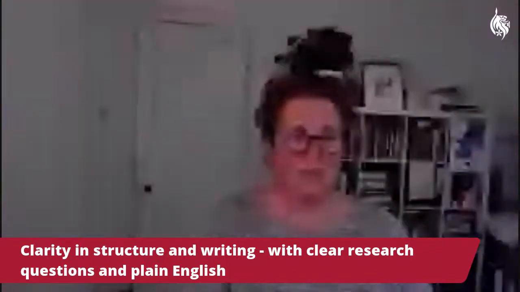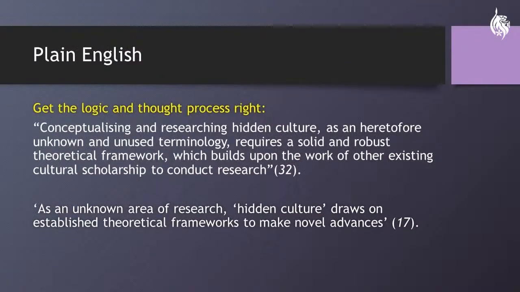Okay, so I think we've got some examples here of plain English. These are real examples, absolutely corkers this. So this first one, I'm saying get the logic across and get the thought process right, but do it in a concise way. So the very top of that box, we've got a brilliant example, and this came to me probably 2 months ago. So the proposal read, "Conceptualizing and researching hidden culture as an heretofore unknown and unused terminology requires a solid and robust theoretical framework which builds upon the work of other existing cultural scholarship to conduct research."